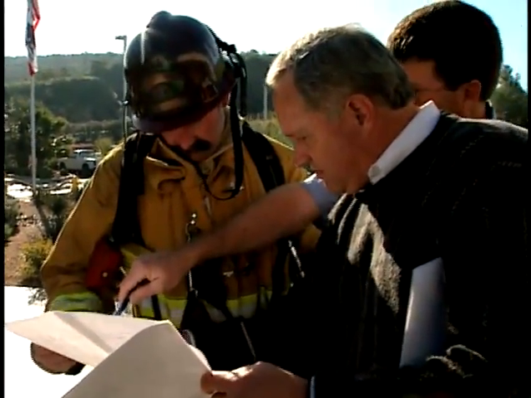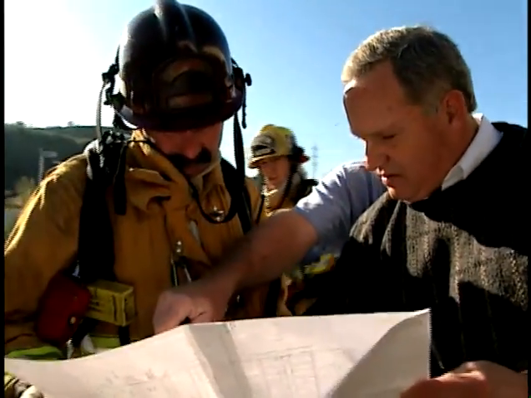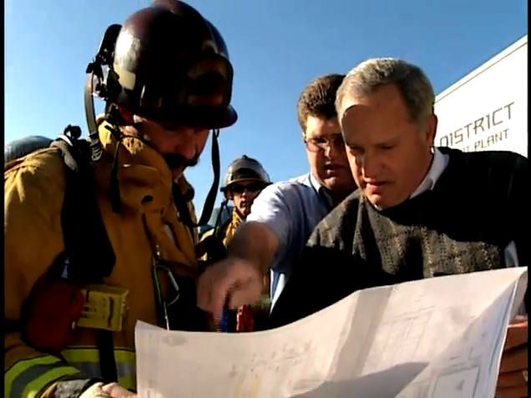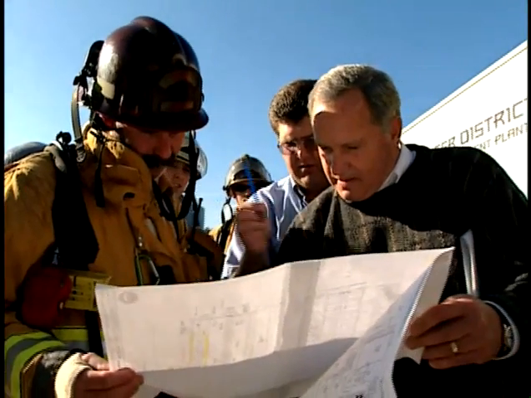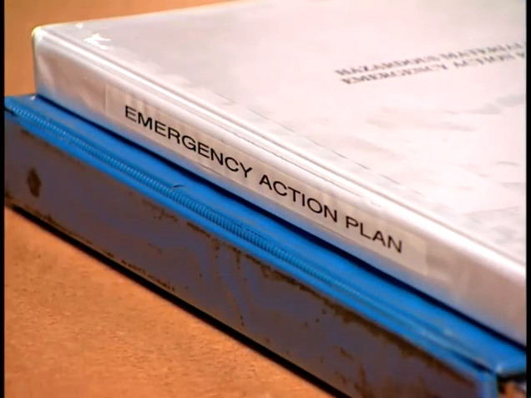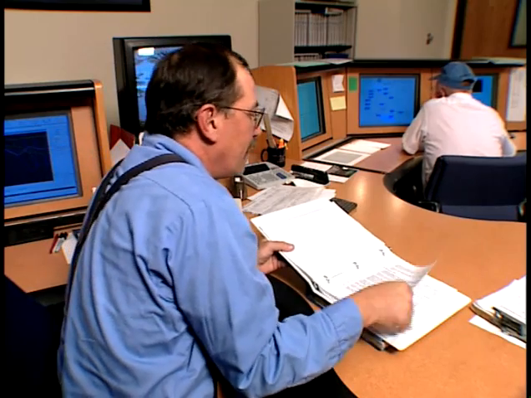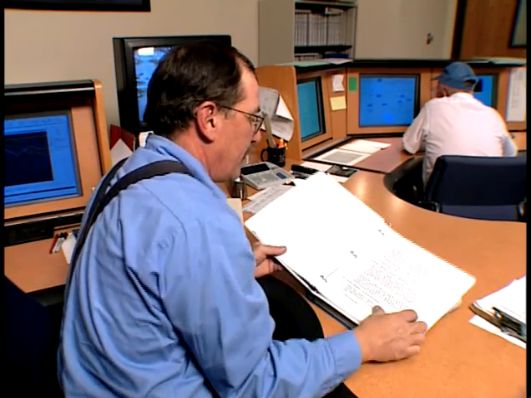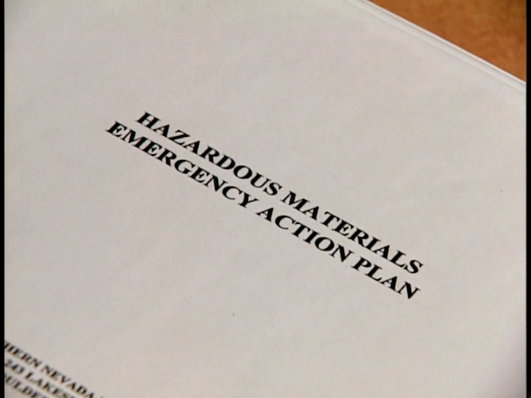An emergency action plan for the entire plant must be developed and implemented in accordance with the provisions of OSHA rules. A comprehensive emergency plan is an essential tool that is used before, during, and after a disaster to meet the objectives of a utility's critical mission.